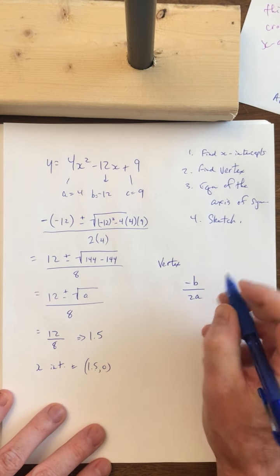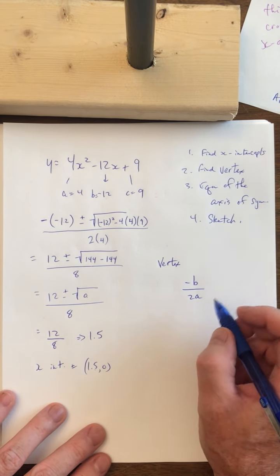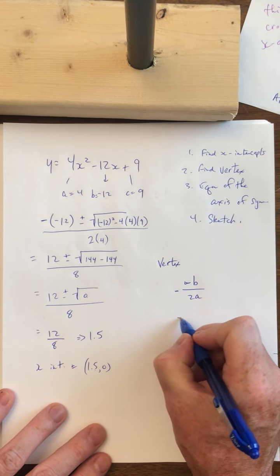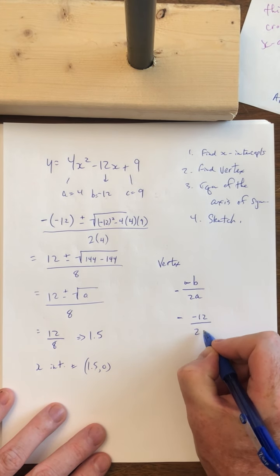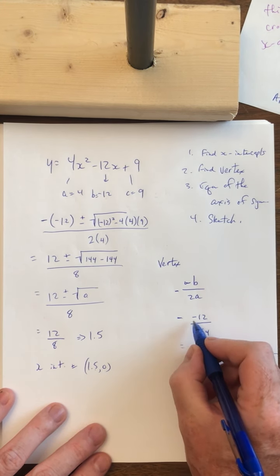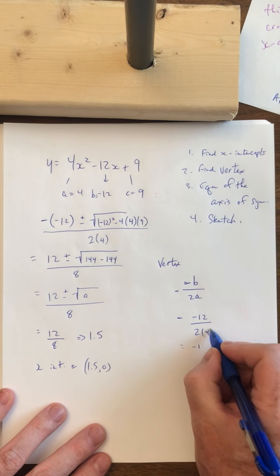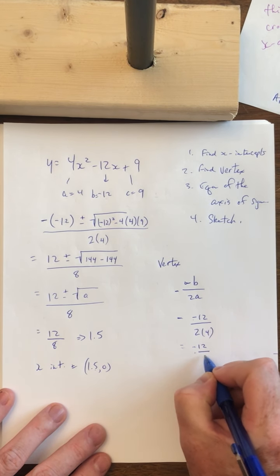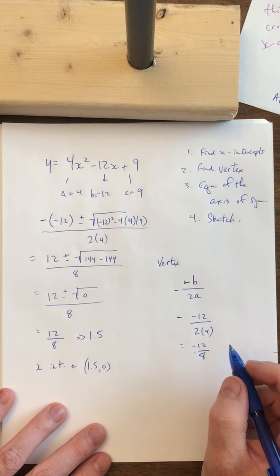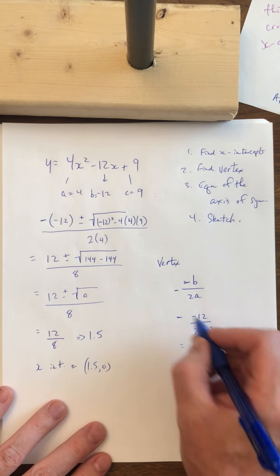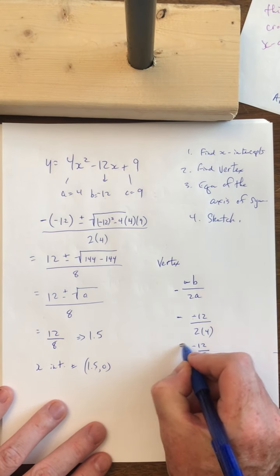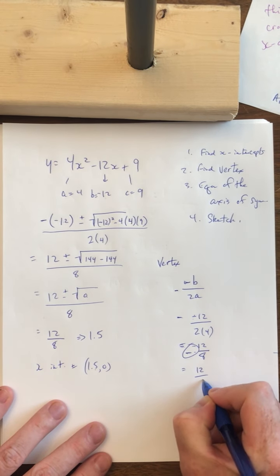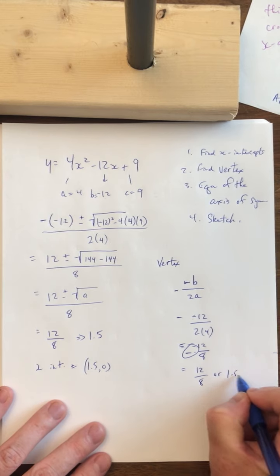Minus b over 2a. Actually, let's put this out front here. So b is minus 12, over 2 times 4, minus minus 12 over 8. And actually that's a minus minus 12, which is equal to a positive 12 over 8 or 1.5.